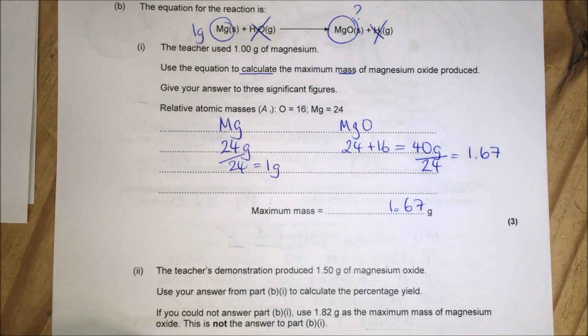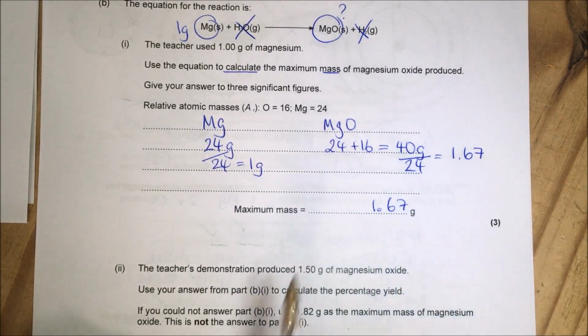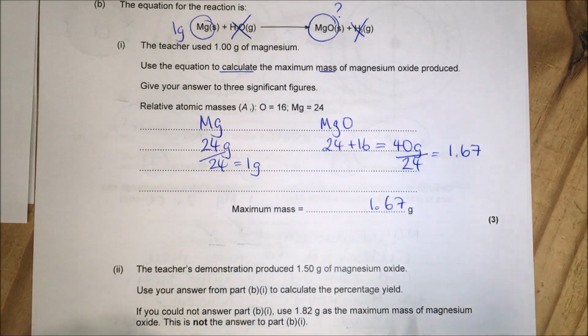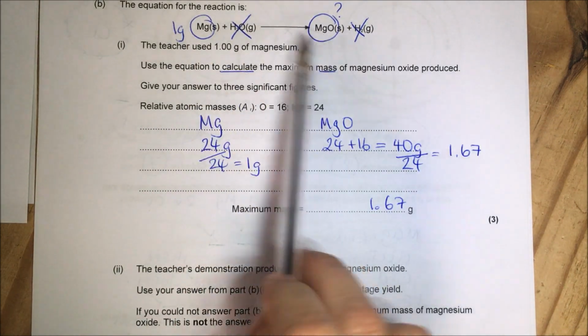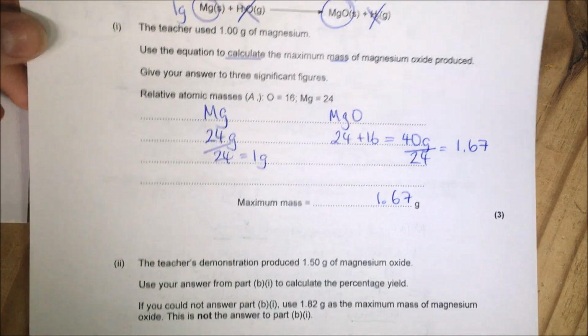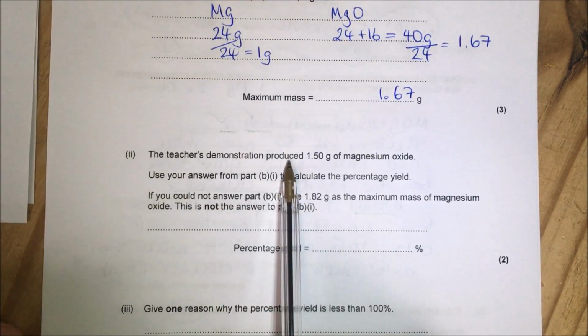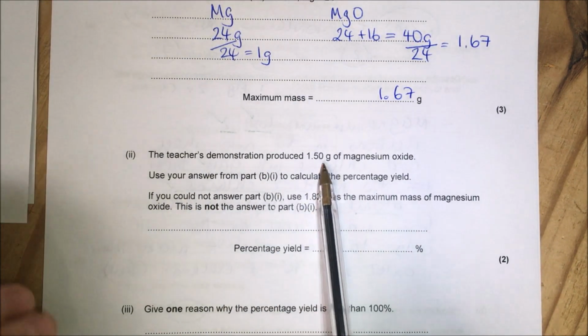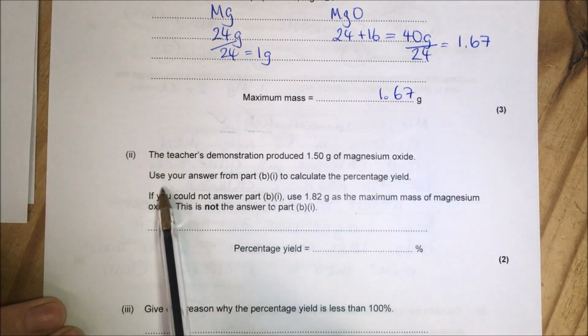So it's nice and straightforward, it's not difficult. So do practice these calculating mass questions because they're easy if you just circle the bits you want and cross out the other bits and then use your columns to work underneath. So it tells me the teacher's demonstration produced 1.5 grams of magnesium oxide. It didn't get 1.67.